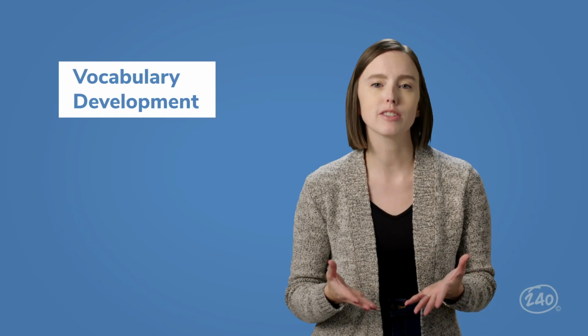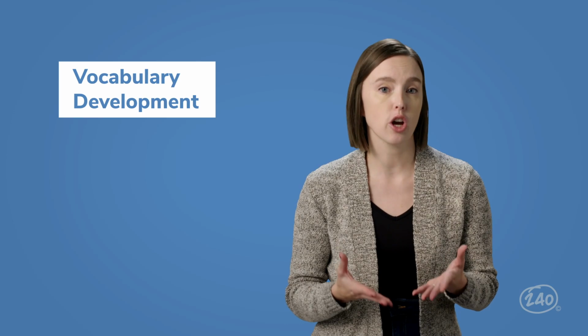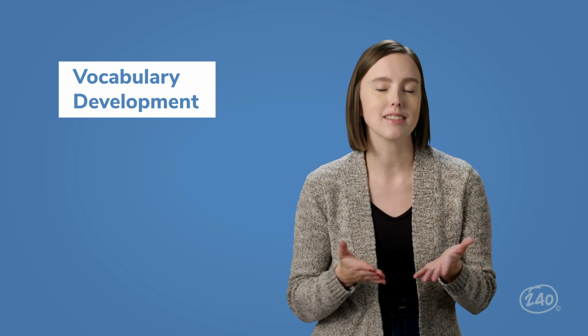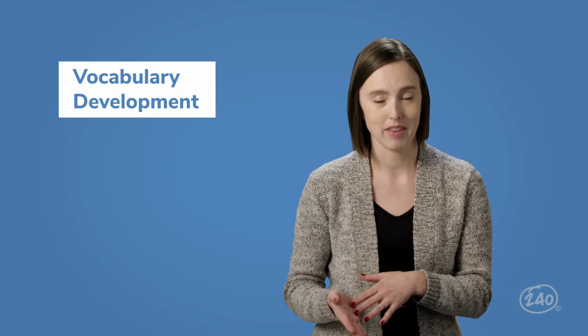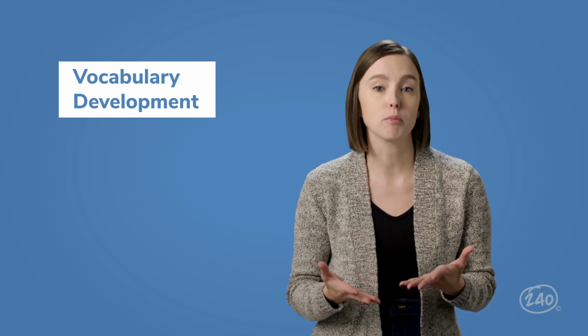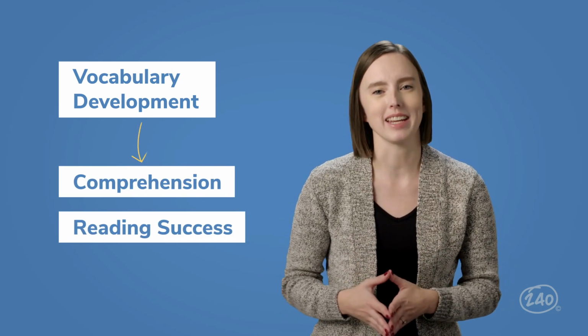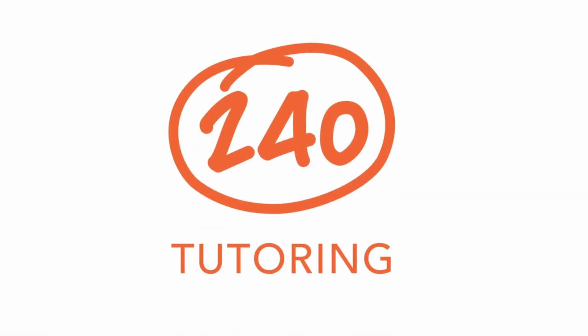Vocabulary development refers to students' ability to effectively know and use words in their listening, speaking, reading, and writing. Effective vocabulary development promotes comprehension and overall reading success. Often, vocabulary is learned indirectly through authentic language experiences, but sometimes you need to teach new words directly. Let's take a peek inside our study guide to hear about a couple of strategies for doing just that.